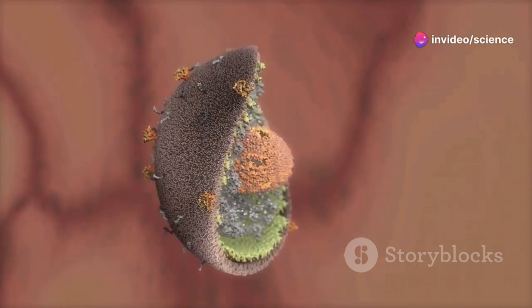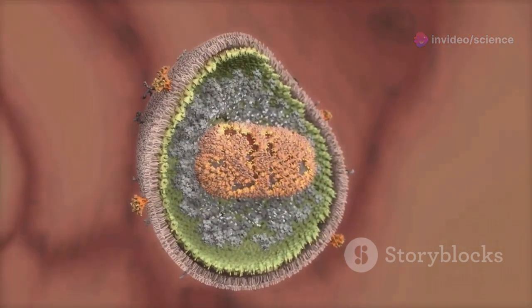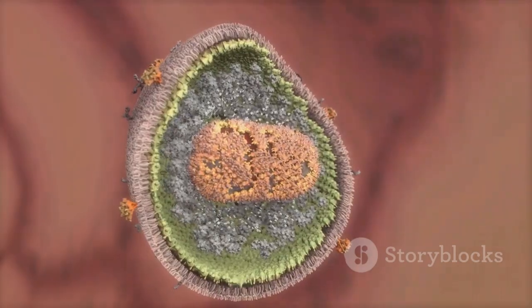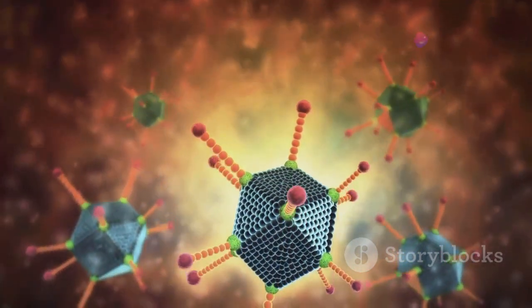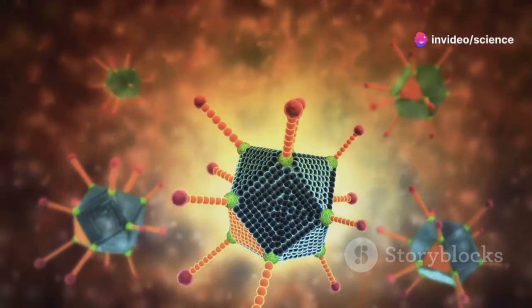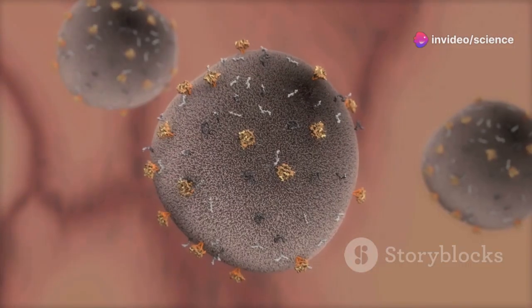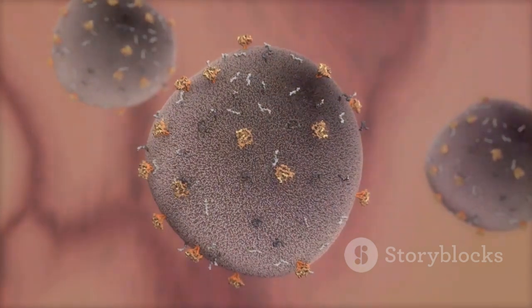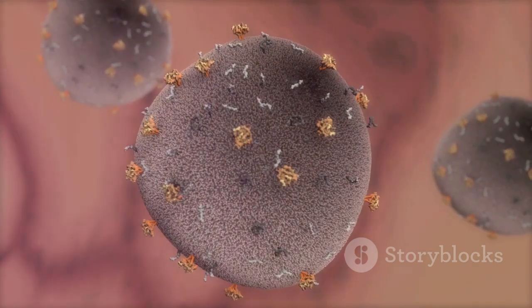2. HIV. This retrovirus infects cells of the immune system, leading to acquired immunodeficiency syndrome, AIDS. HIV has an RNA genome and uses the enzyme reverse transcriptase to convert its RNA into DNA, which is then integrated into the host cell's DNA. HIV's envelope glycoproteins, GP120 and GP41, play crucial roles in attachment and entry into host cells.